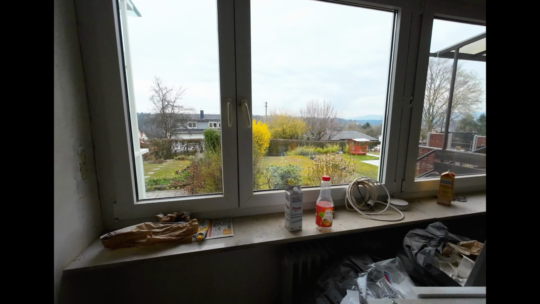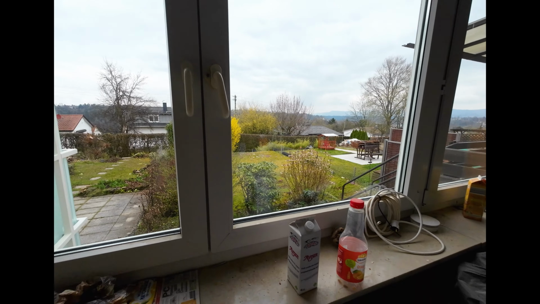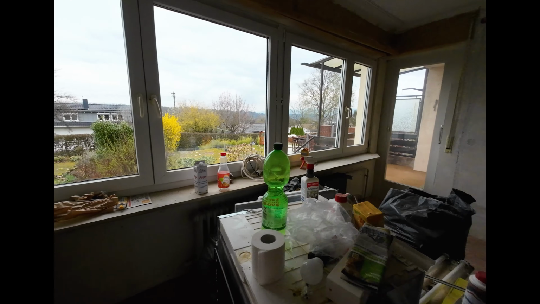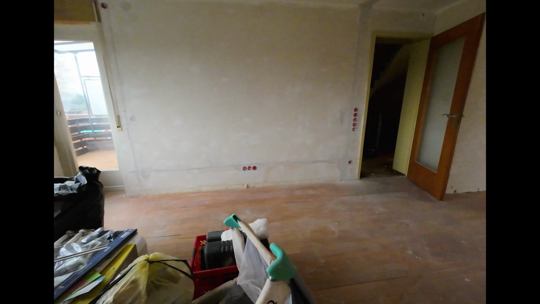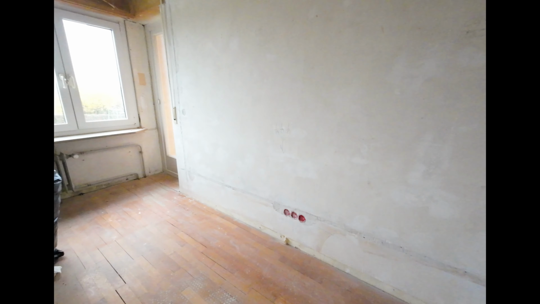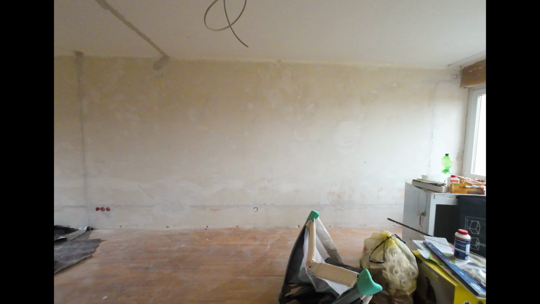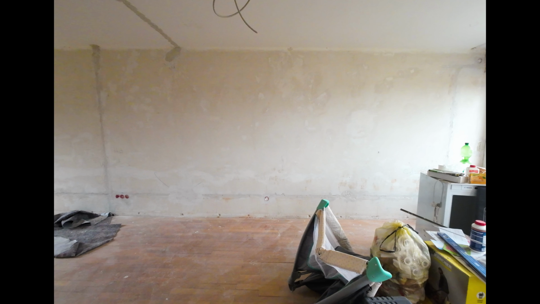So you can see there's the backyard garden, which is a lot of job again for me to develop or landscape. And on the other side of the wall, right there, this is just blank space right now.